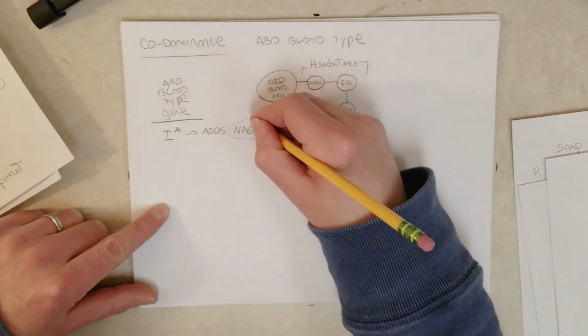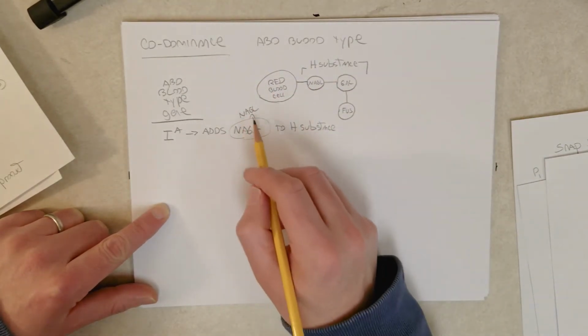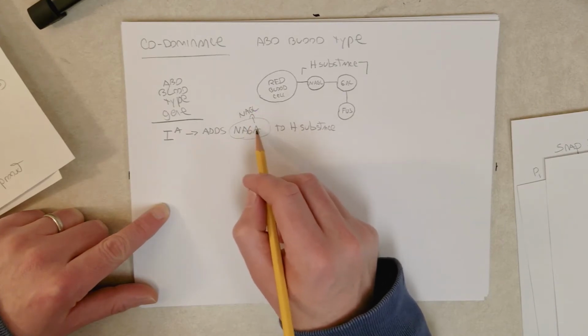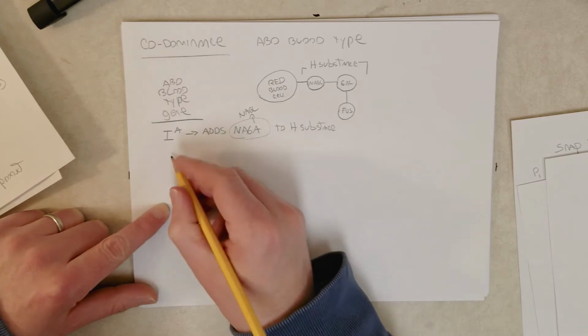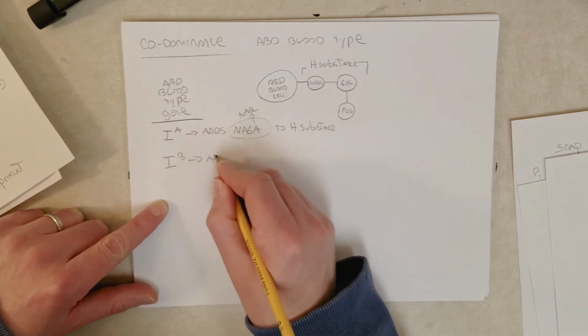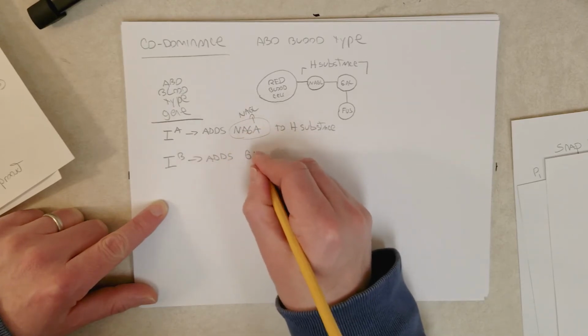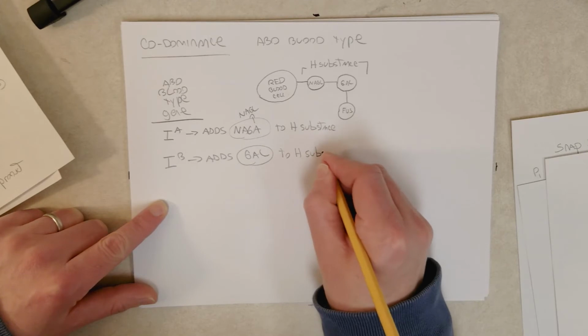I'm going to be really embarrassed if this is NAGL. But again, you don't need to know the names specifically, just know it adds a sugar molecule to the H substance. And I^B adds a different one, this one would be galactose, to the H substance.